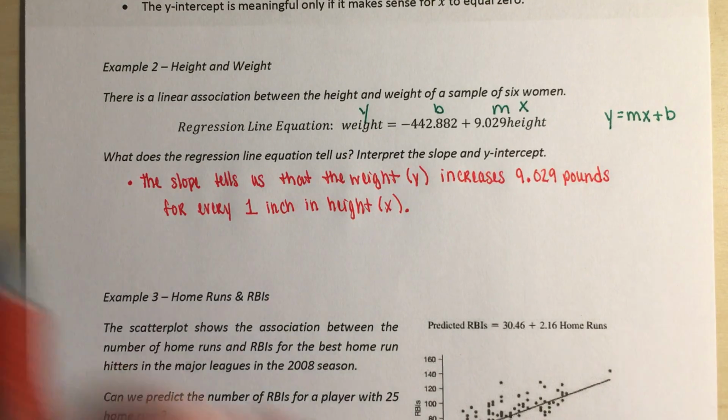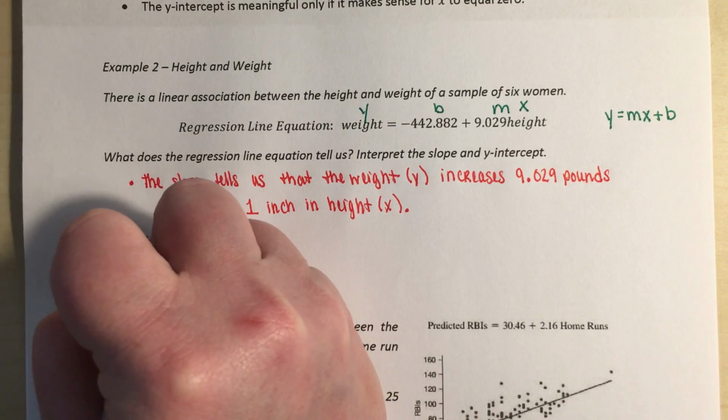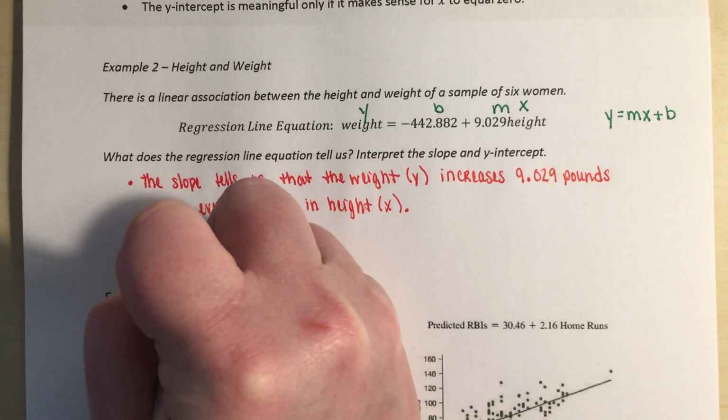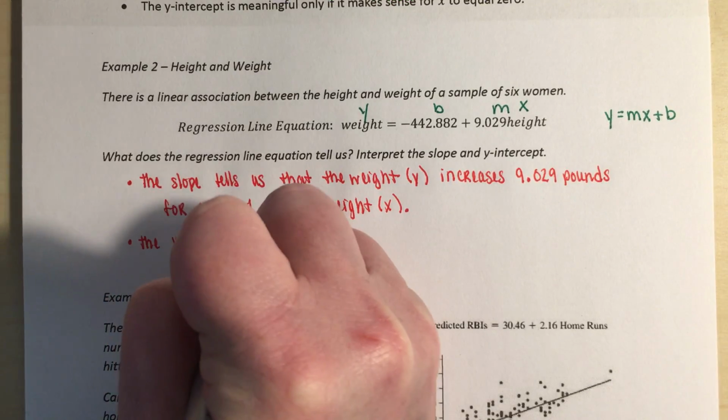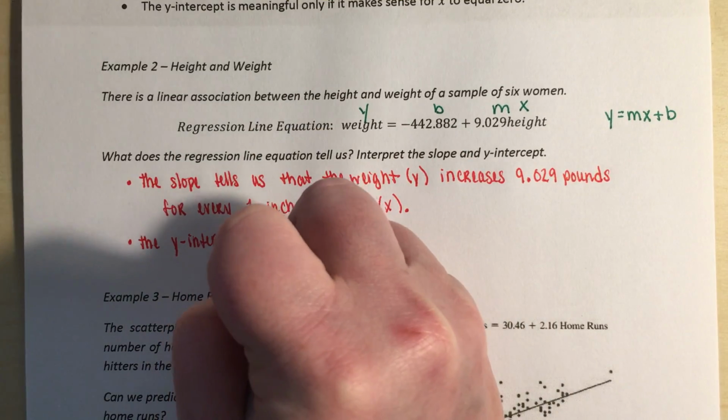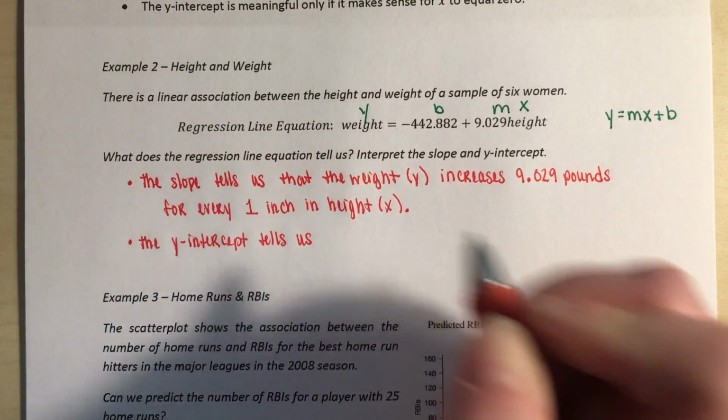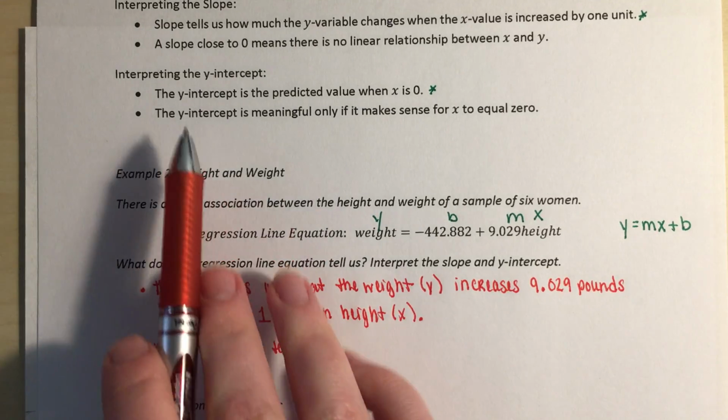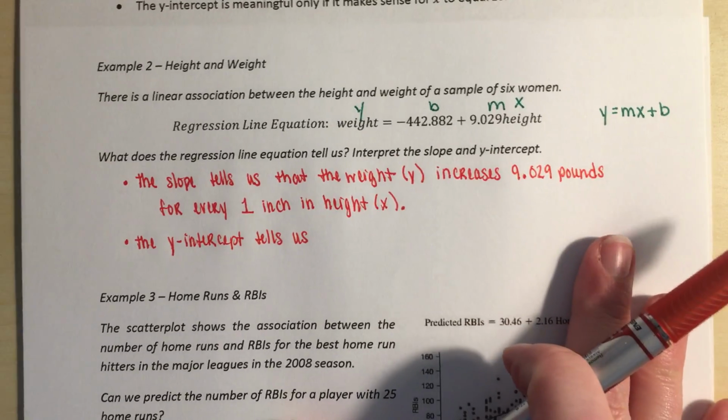The y-intercept tells us, so again, if we go up here, our y-intercept tells us the predicted value when x equals 0.